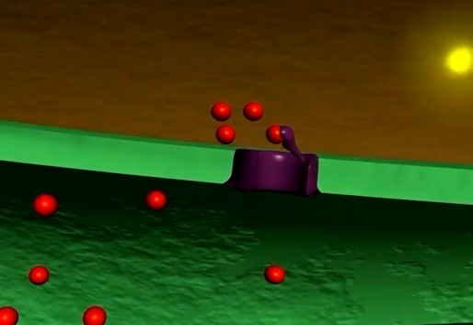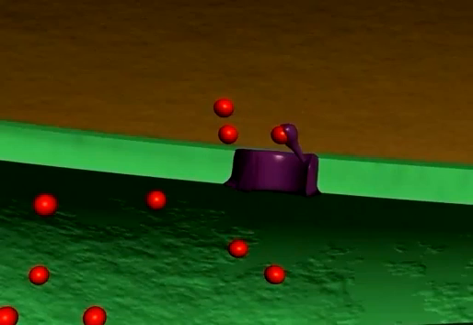This process reduces the concentration of calcium in the vicinity of the myofibrils, such that calcium dissociates from troponin. Tropomyosin again covers myosin binding sites on actin, and the muscle relaxes.